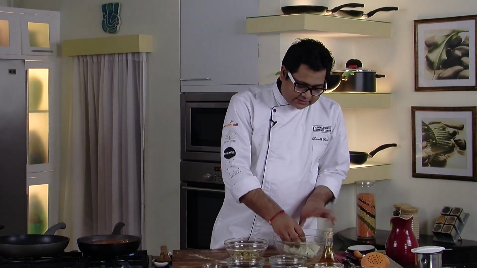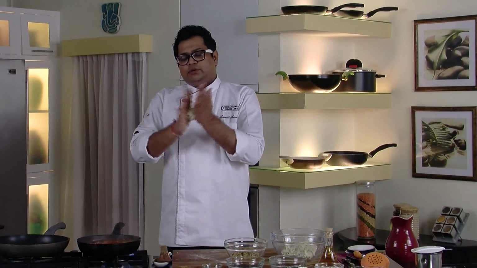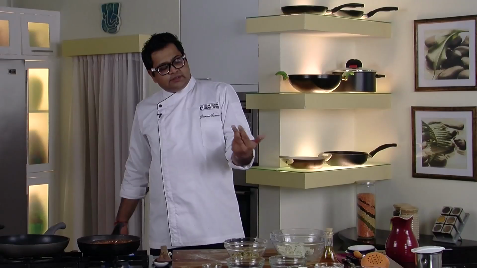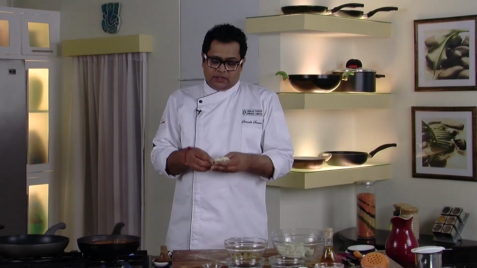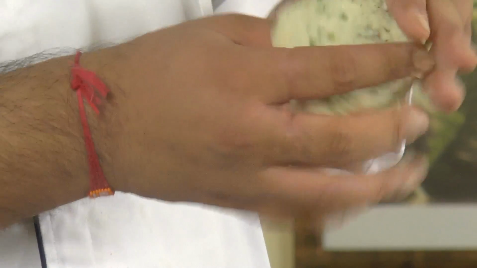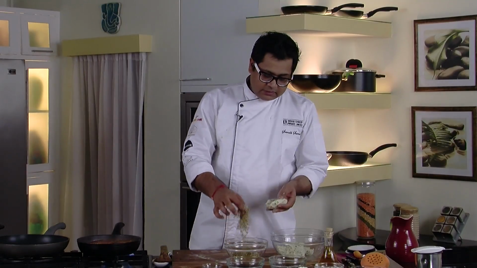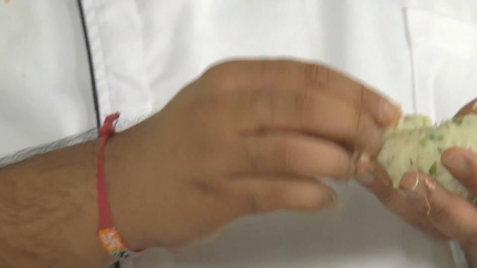So now take this tikki, aloo mixture or potato mixture. You can see it's not very sticky. It's leaving my hand. In case of the potato being very hot, when you have grated it, it will not leave your hand, it will stick to your hand. So now this nice tikki will be stuffed with sprouts. You can do this with any stuffing you want.